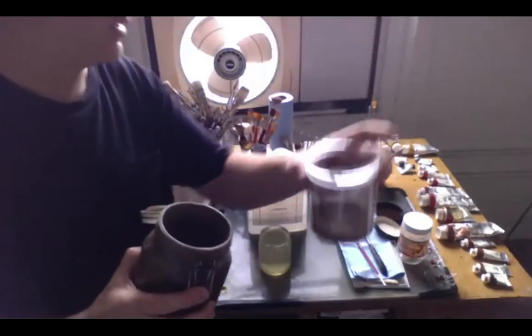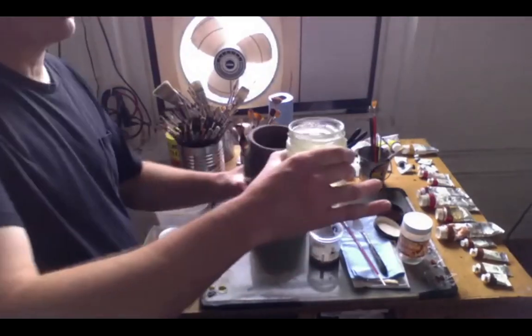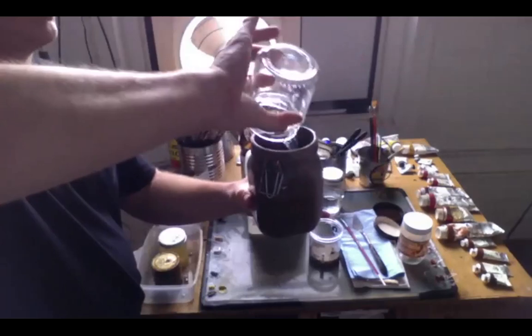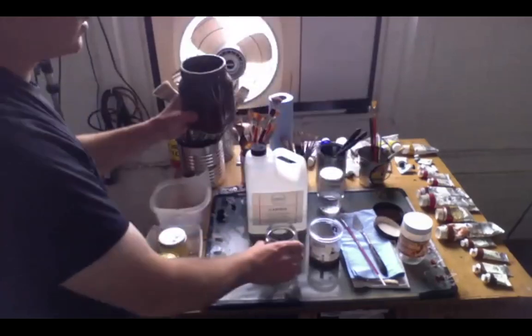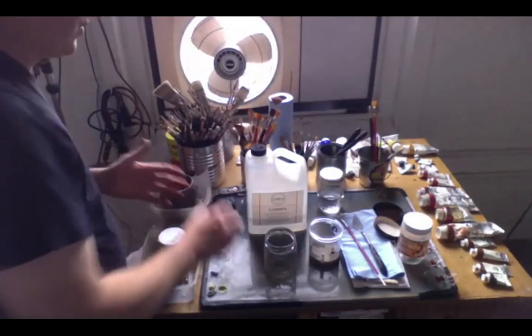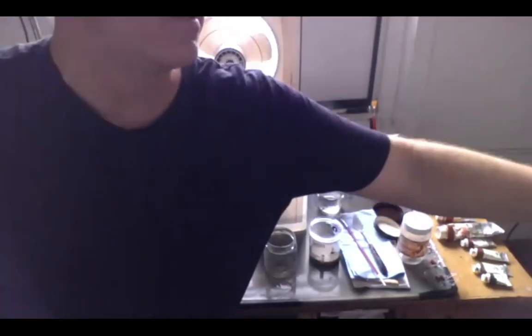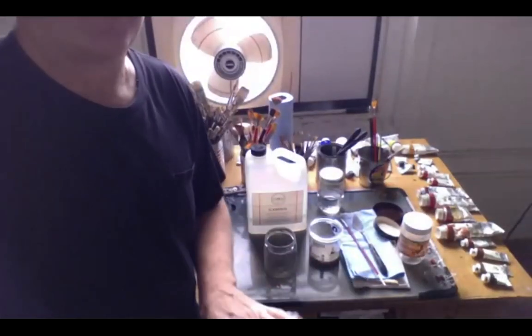So that sludgy old mineral spirits. And I'm going to put this clean mineral spirits back into my jar, so I can reuse this mineral spirits. If I didn't do that, if I threw away that mineral spirits every day, I would waste a lot of money, not to mention it's bad for the environment.